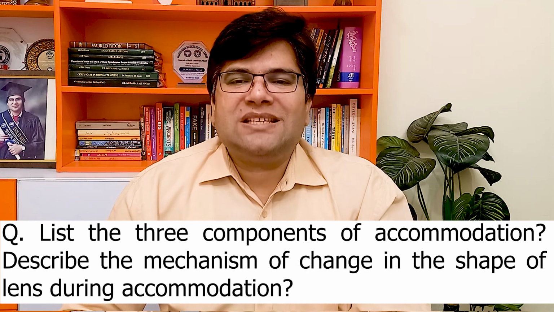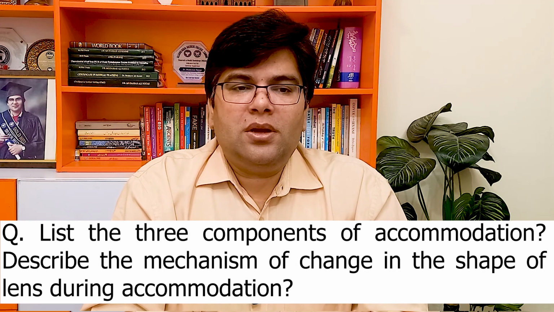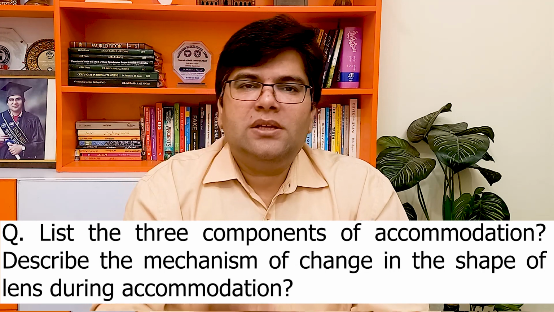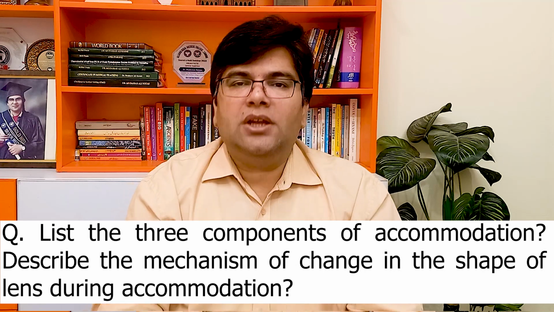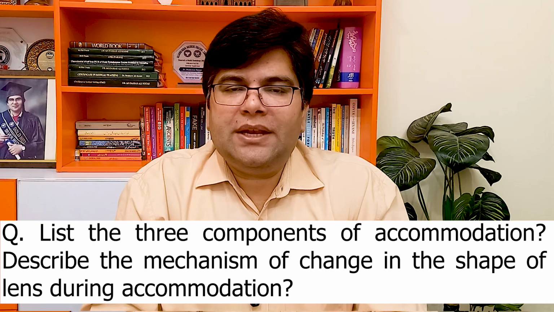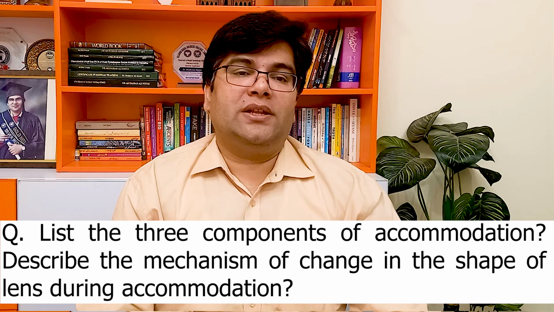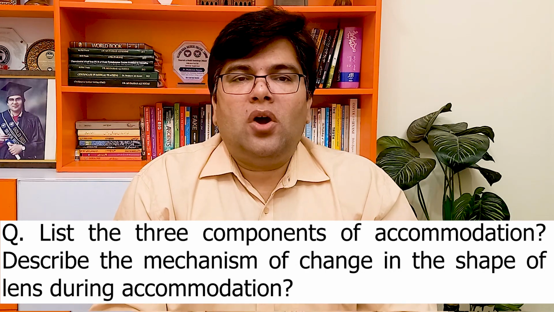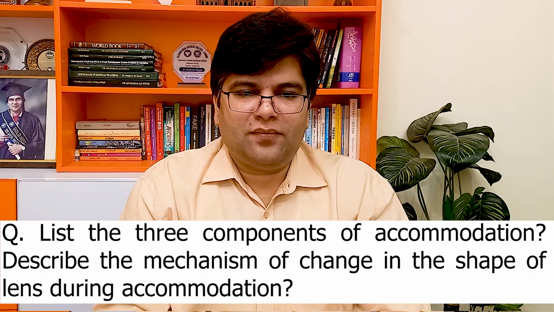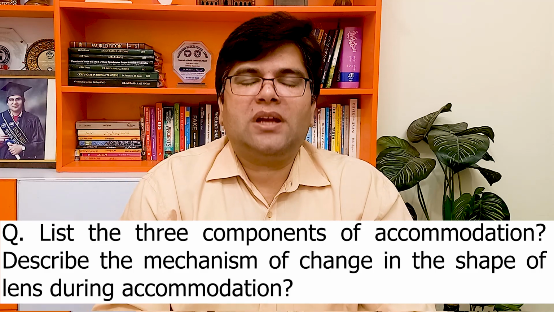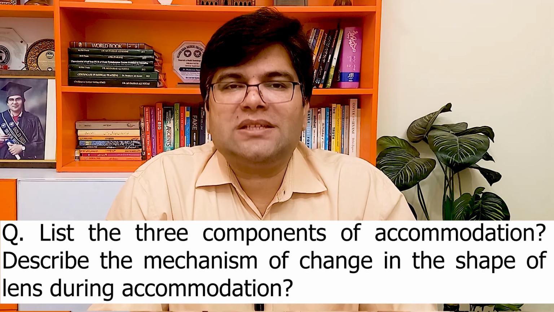Next part of this question is: describe the mechanism of change in shape of lens during accommodation. Lens becomes globular because of contraction of the ciliary muscle. Ciliary muscle is like a sphincter and is present all around. When this muscle contracts, it moves forward and decreases the tension on the zonular ligaments, or the suspensory ligaments, of our lens. Because of less tension on the edges, the lens becomes globular because of its elasticity. Parasympathetic nerve fibers coming along cranial nerve number 3 stimulate the contraction of the ciliary muscle.